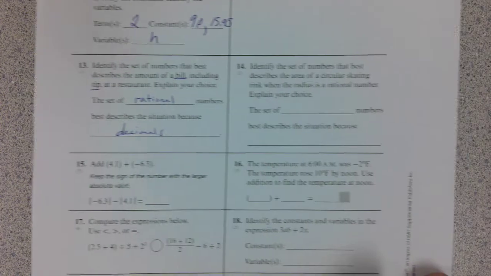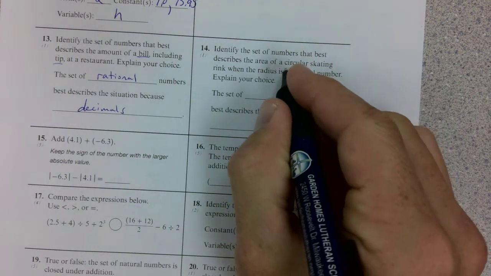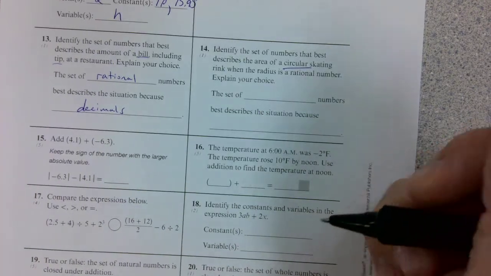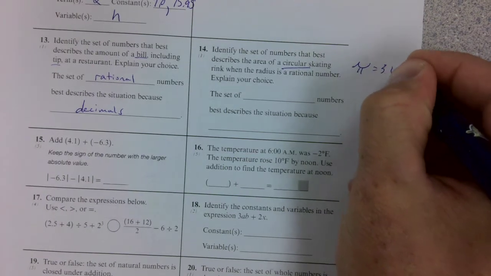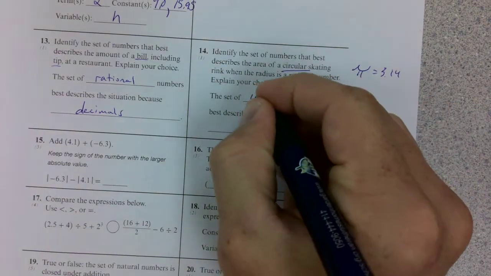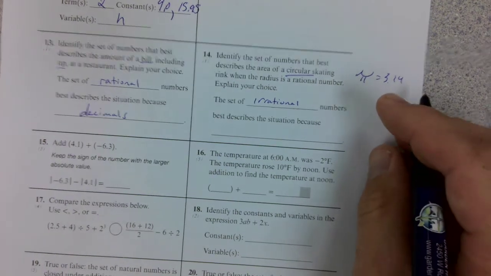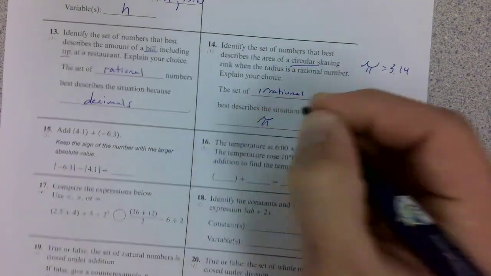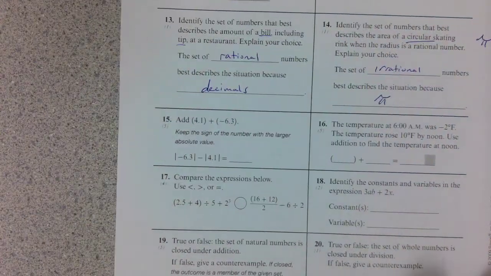14. Identify the set of numbers that best describes the area of a circular skating rink when the radius is a rational number. Explain your choice. Now the dead giveaway here is circular. Anytime we're calculating area of a circle, we're going to use our friend number pi, which is equal to 3.14. But when we use that symbol, it's a dead giveaway to say that the set of irrational numbers best describes the situation because you're multiplying that radius by pi. Pi is our calculation that gives that as an indicator for irrational numbers.